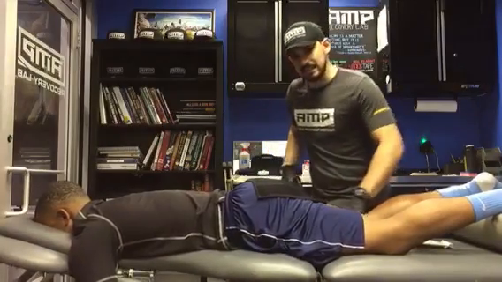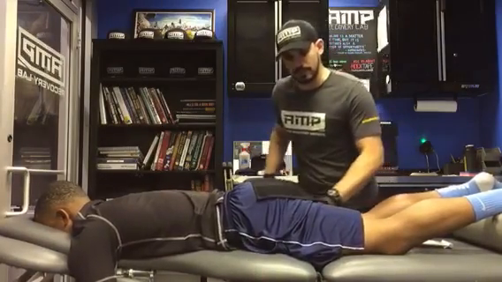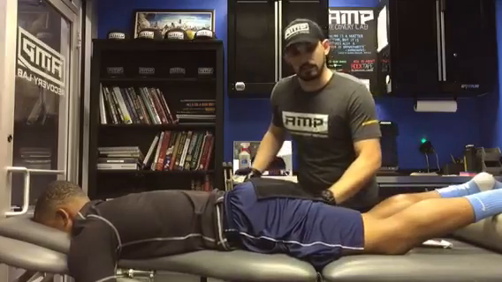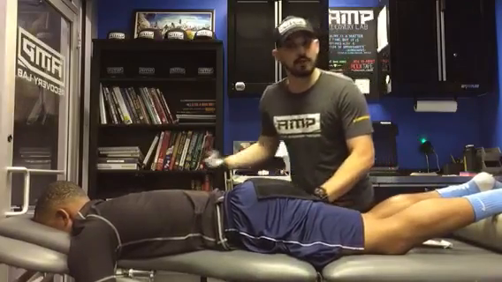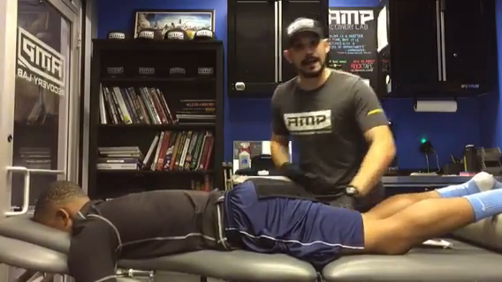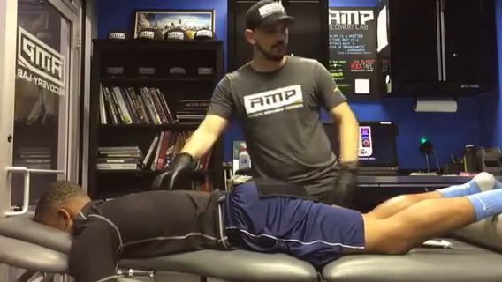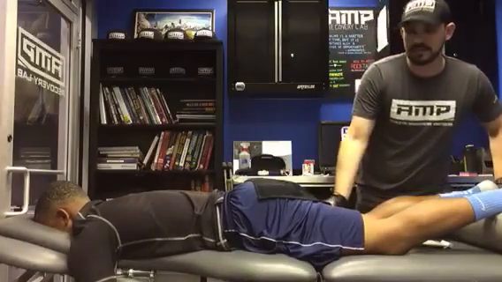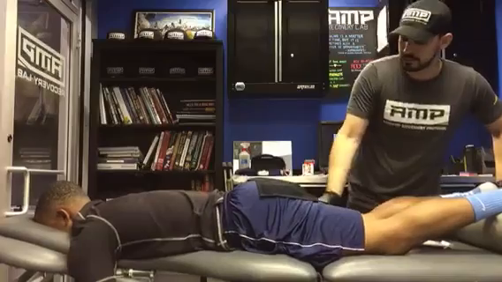We'll do some light isolation work with him maybe over the next couple of weeks, but I'm not going to really deadlift him heavy. I might do a hip thrust or a glute bridge, a similar pattern, but we're not going to be really crushing or isolating this hamstring too much.